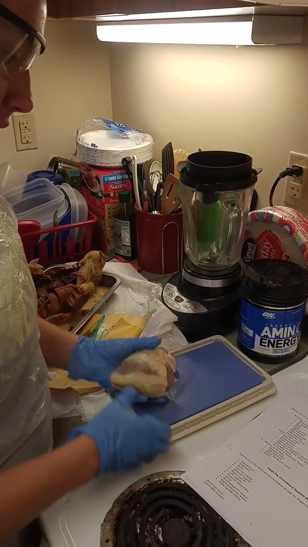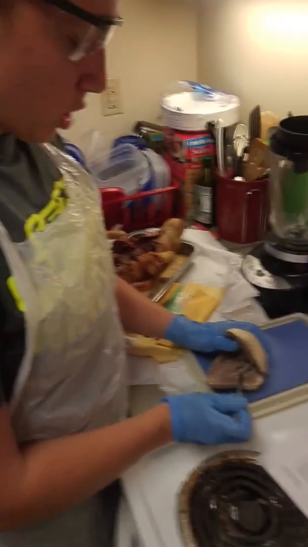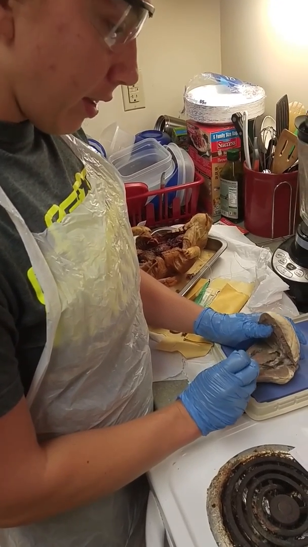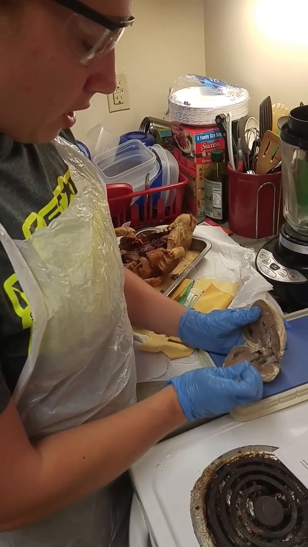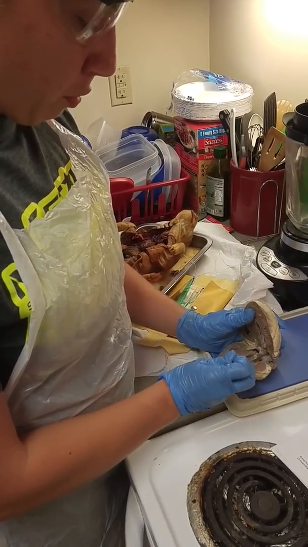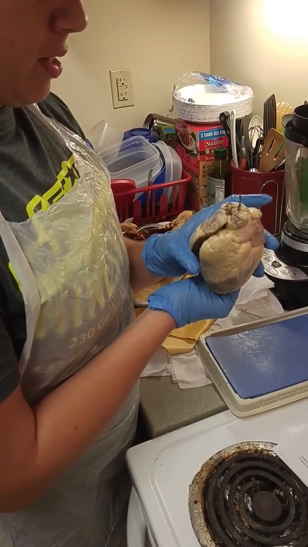And then on the left side of the heart, the bicuspid valve separates the left atrium and the left ventricle in here. The aortic semilunar valve, it got torn when I was opening the heart, but it would be right here separating the aorta from the left ventricle, and that would mean that this is the aorta.